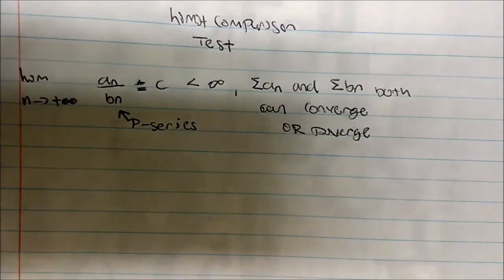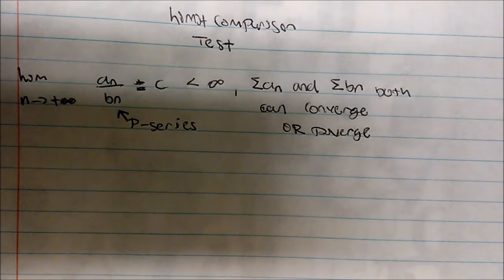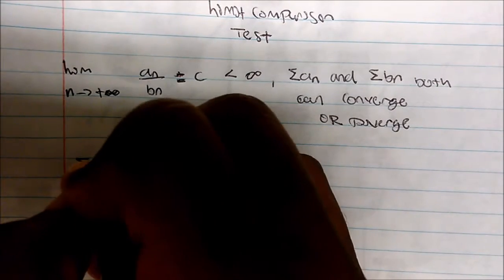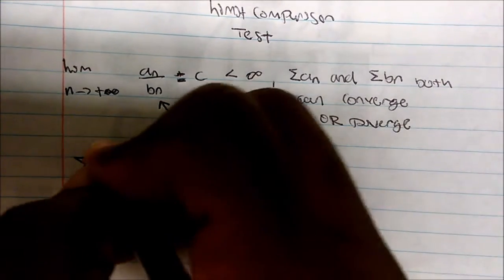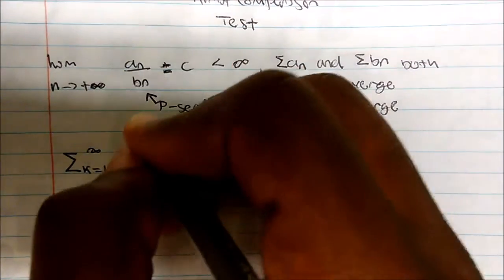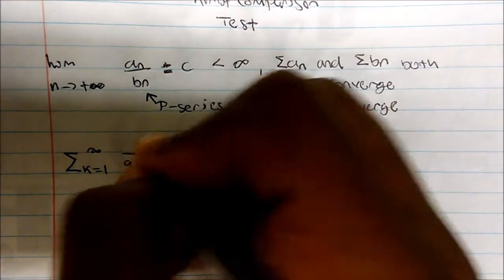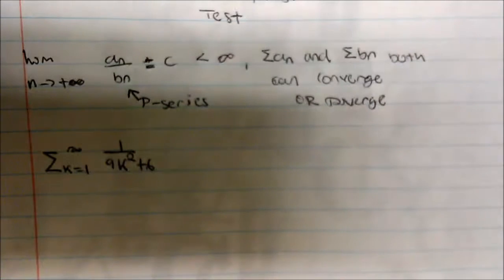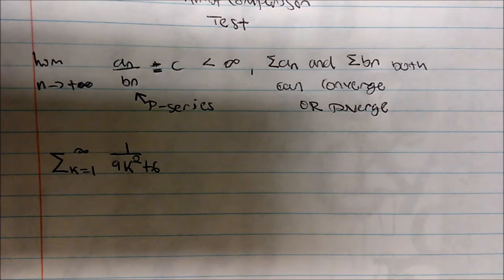Well, what is b_n? This happens to be a p-series, and we're going to talk about how to determine that. So let's look at a couple examples. What if we're given this series, the sum from k equals 1 to positive infinity of 1 over 9k squared plus 6? We want to use the limit comparison test to determine whether it converges or diverges.